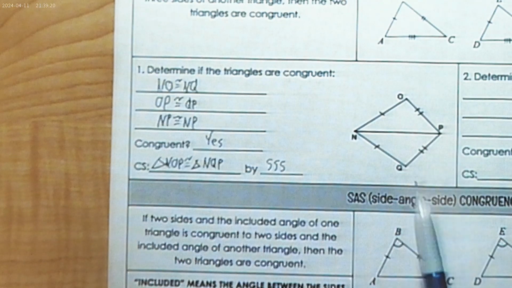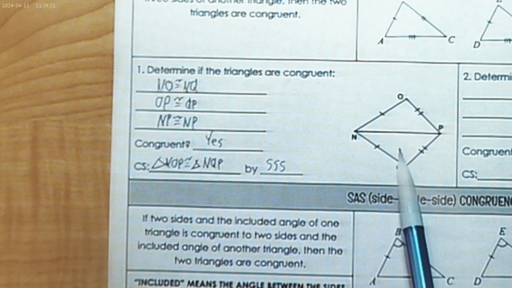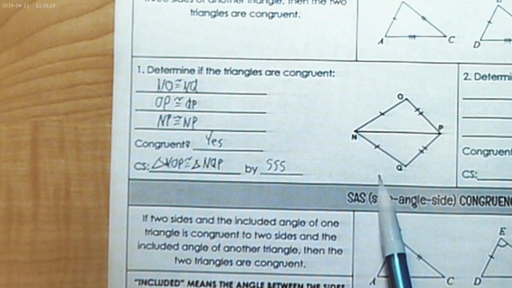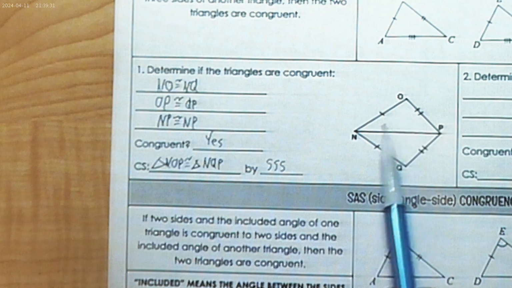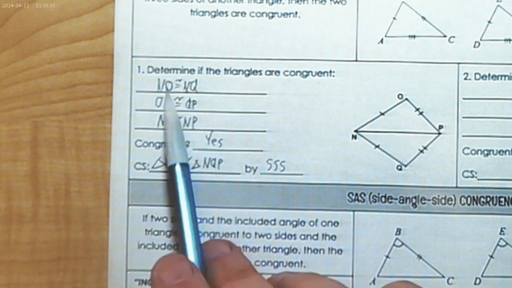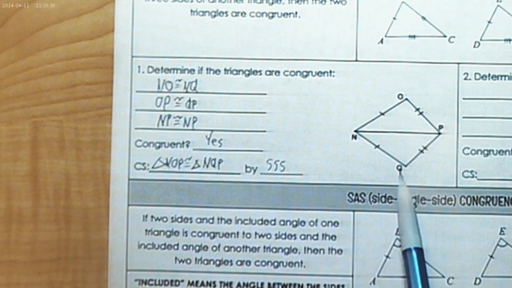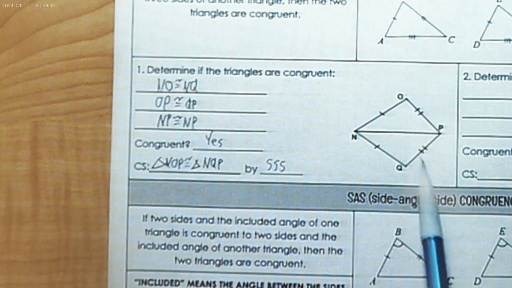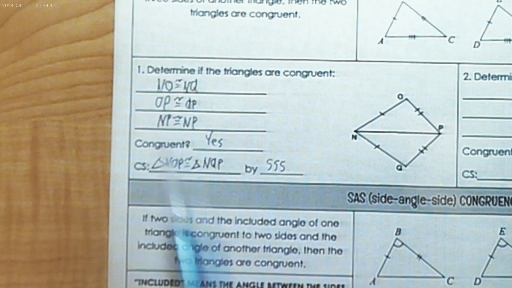You have a picture and you have information within that picture. So I'm saying that NO is equal to NQ, so these two are equal. I write NO equals NQ down over here. I know that QP equals OP because that's what it's labeled here, so I write it down here.